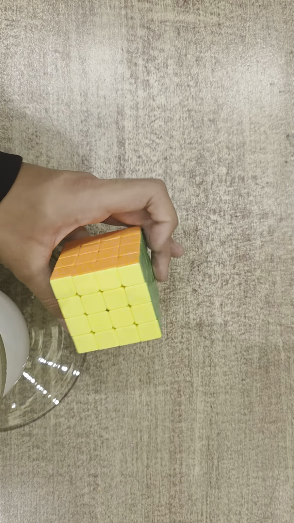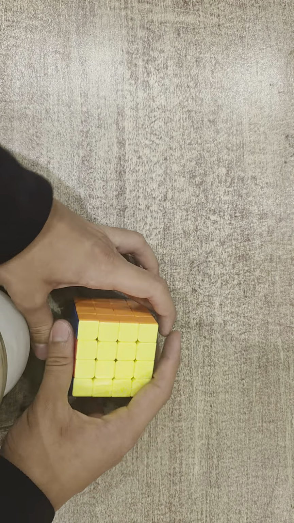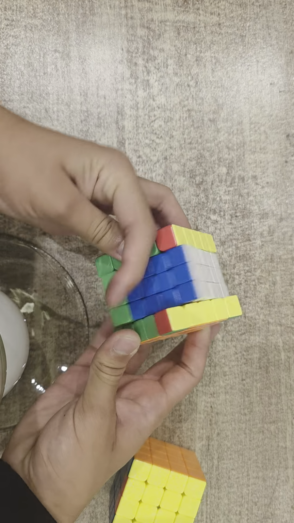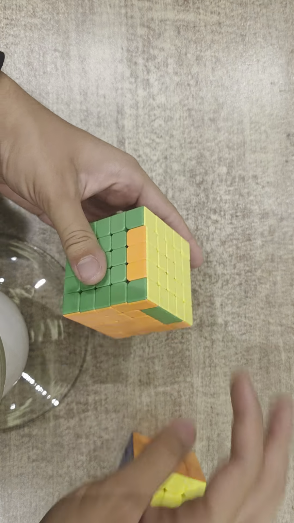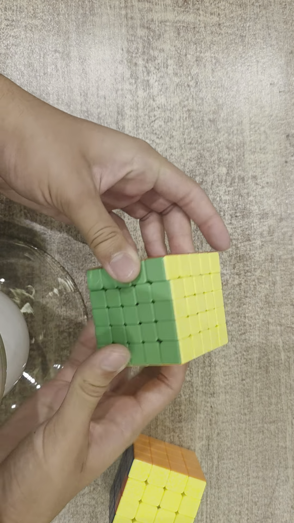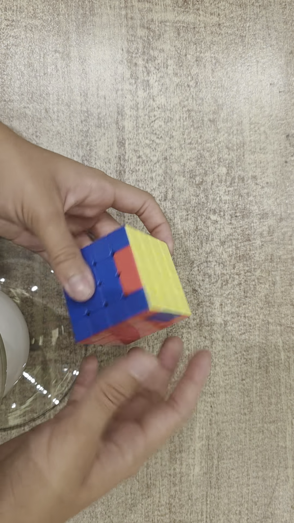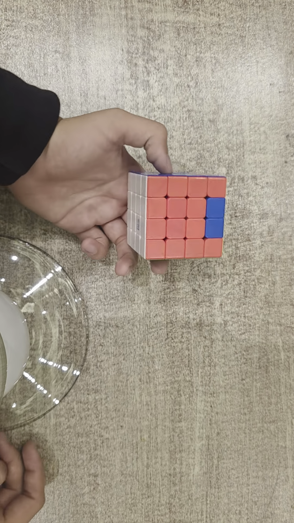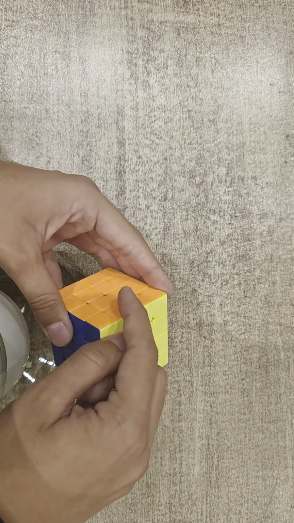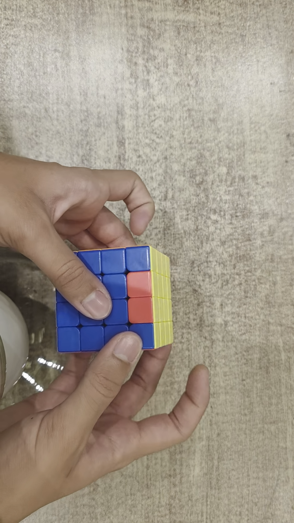So this is another PLL parity case where we have these two adjacent edges swapping. Let me just bring a cube for reference. Just think of it as a Z-perm pattern with the back two solved. And yeah, as you can see, these two need to swap and the back two are solved. You're gonna hold it from such an angle that the back and the left side are solved, and this one needs to swap with the edge on the right.